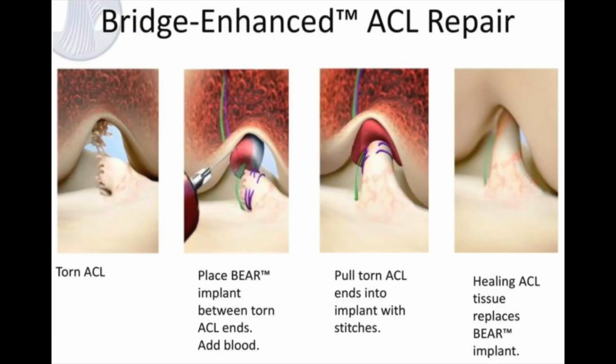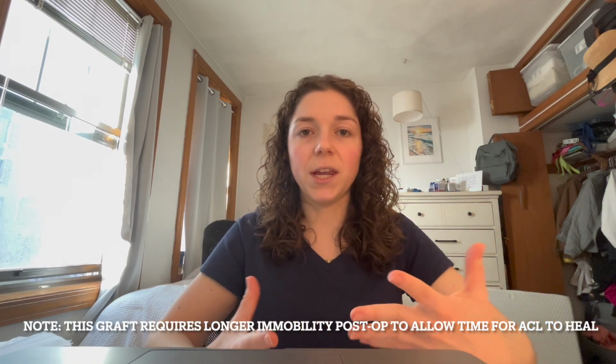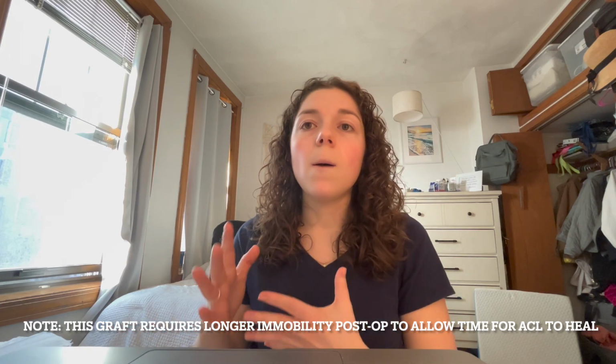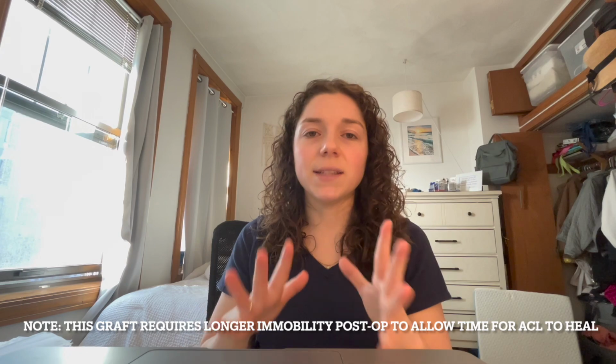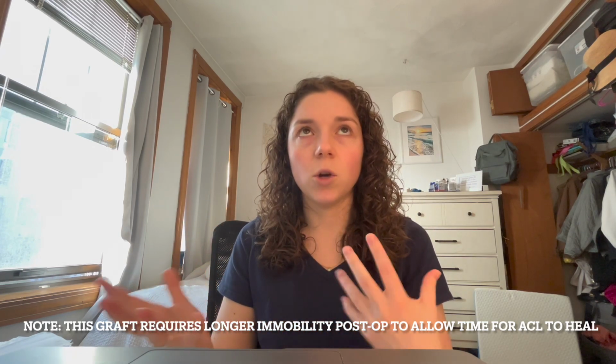And you take those two stumps of your ACL, and there's a little implant that they put in between the two stumps. The implant has your own blood in it, and it's meant to heal the two stumps of your ACL back together, and it just forms your ACL once again, and it's a healed, functioning ACL. Very cool. The only thing is there's certain things that have to be met in order to qualify for this.